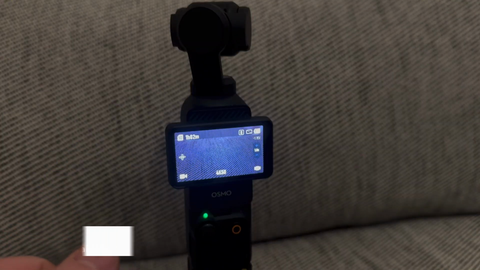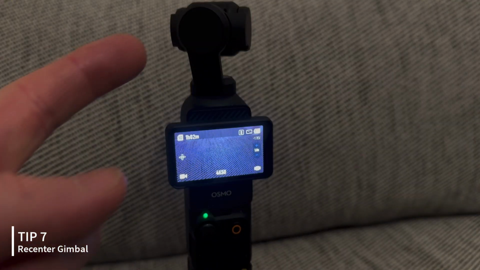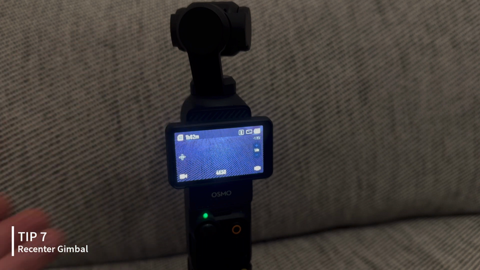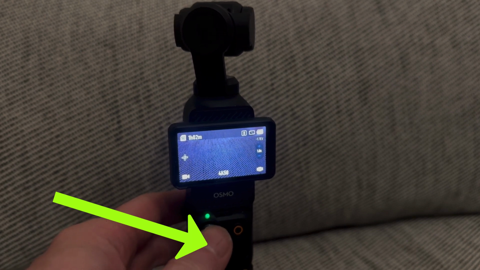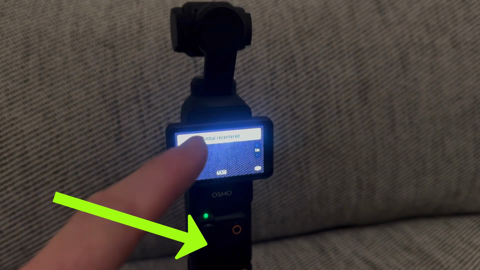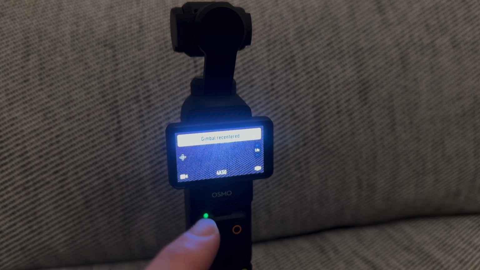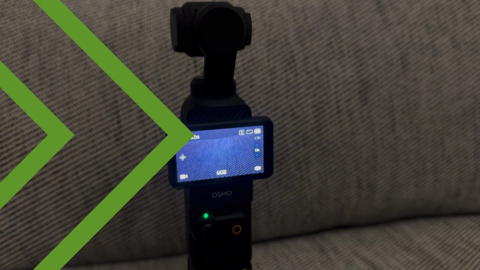Okay, for the next tip, we're going to look at how to center the gimbal. If it goes off slightly to the right hand side, any side for example, what we can do is just double click this twice, so 1, 2, and you should see a message saying that the gimbal's been recentered. So that's how you recenter the gimbal.